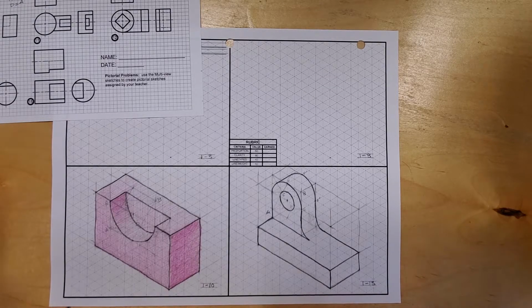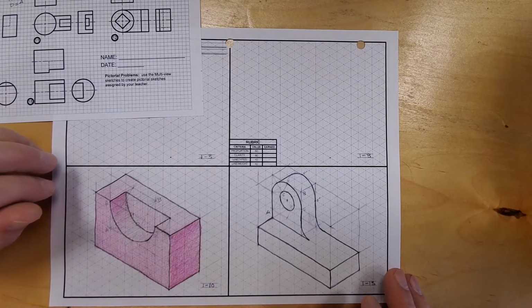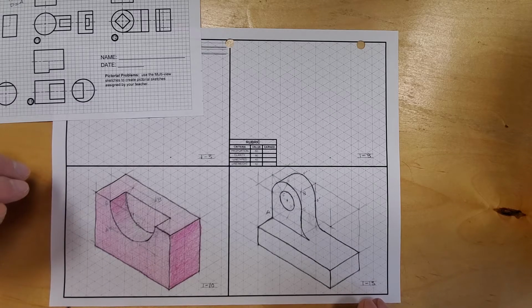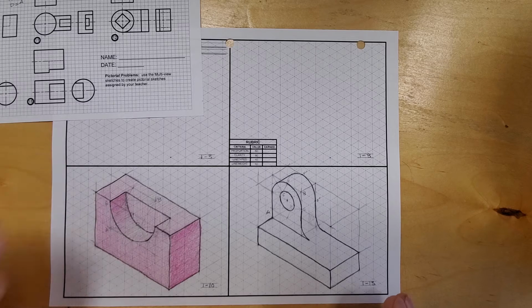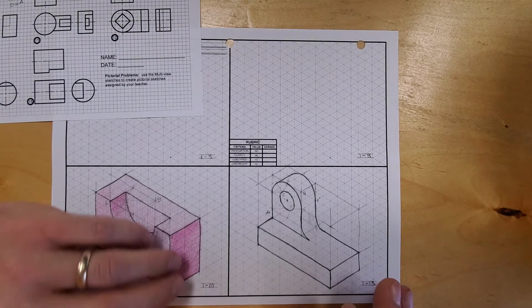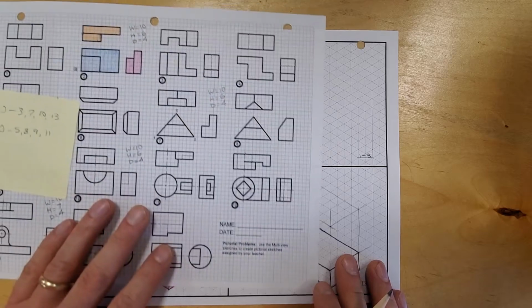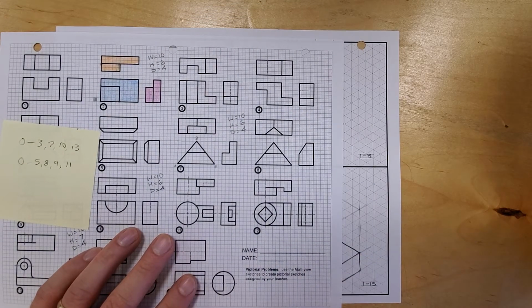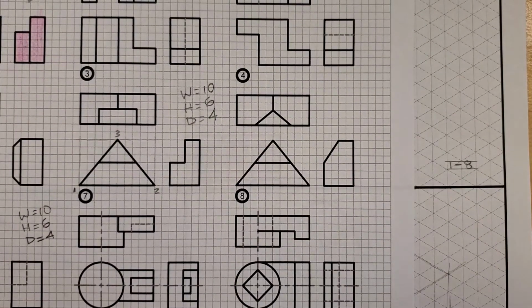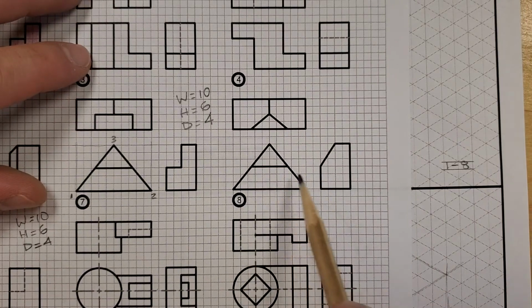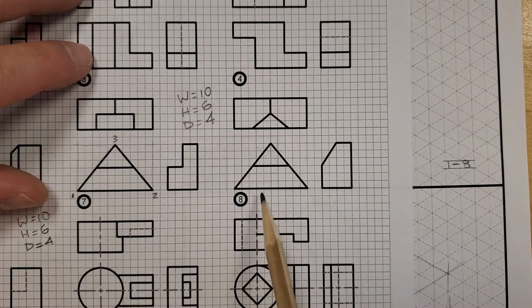We've been working on pictorial sketching, and by popular demand, I'm here to create isometric sketch I-8. I-8 is a lot like I-7. However, you're dealing with an inclined surface, and that inclined surface seems a little tricky. So let's look at the dimensions for this particular problem, and then we can move forward with creating it. The dimensions are all the same.